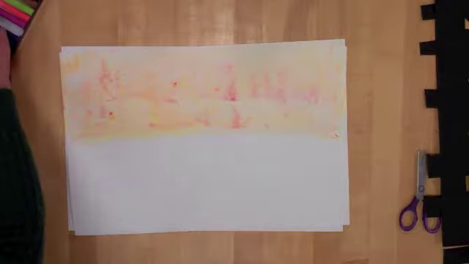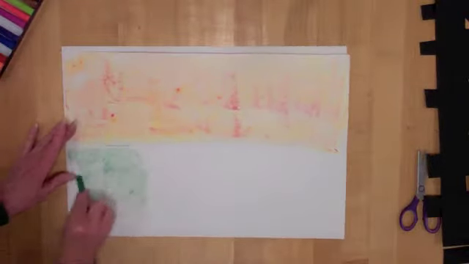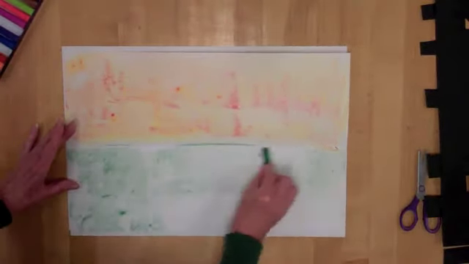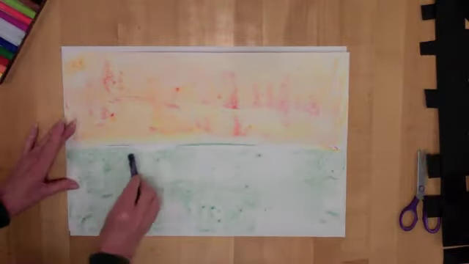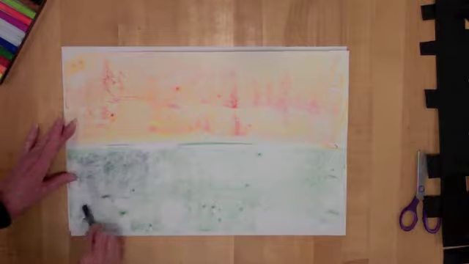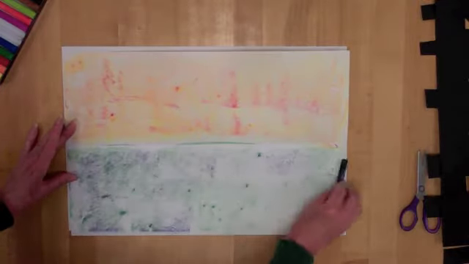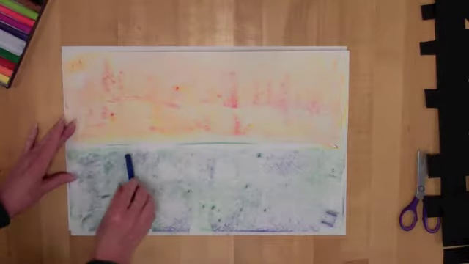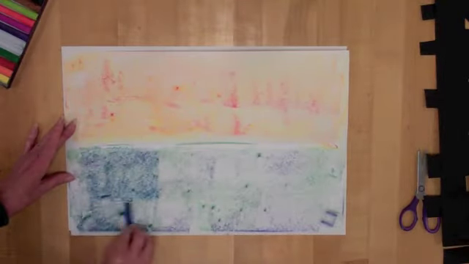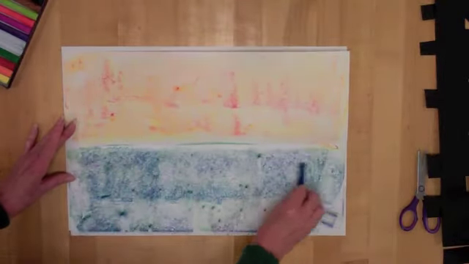This part is done very quickly, so that all the colors will be showing. Green, purple, and the last cold color is blue. Hot colors will go on top. Cold colors will go on the bottom.